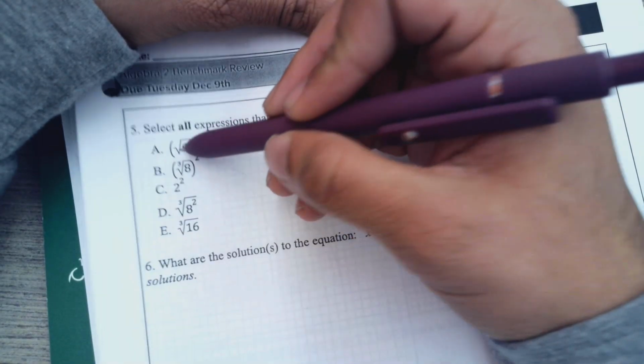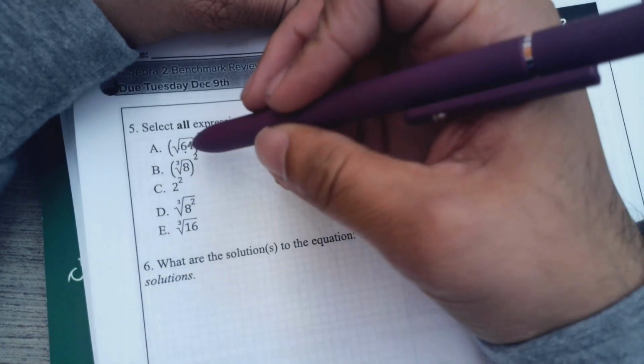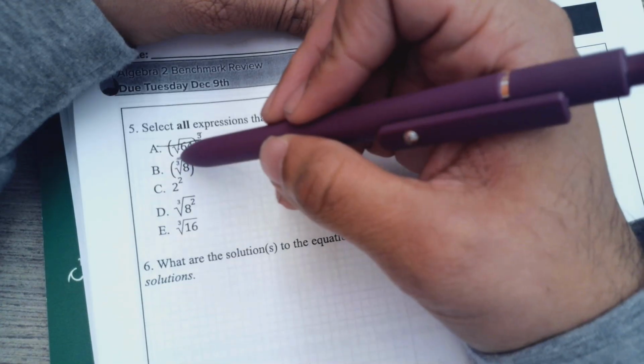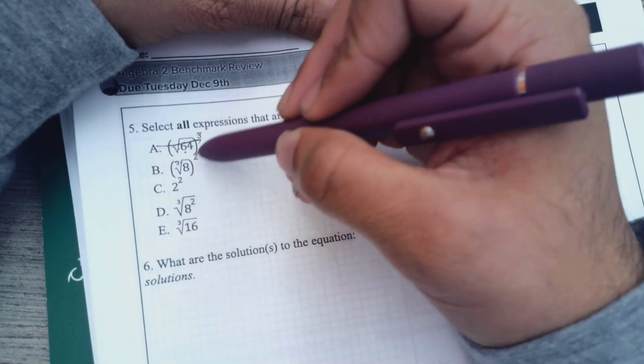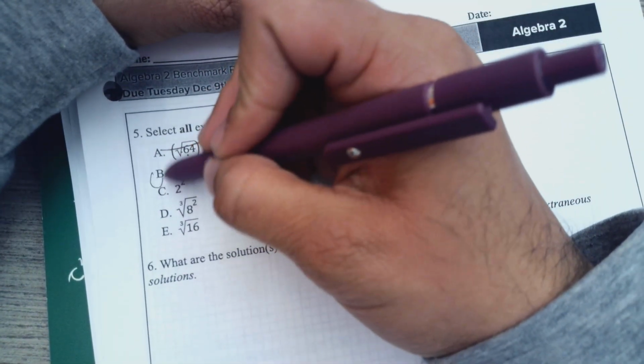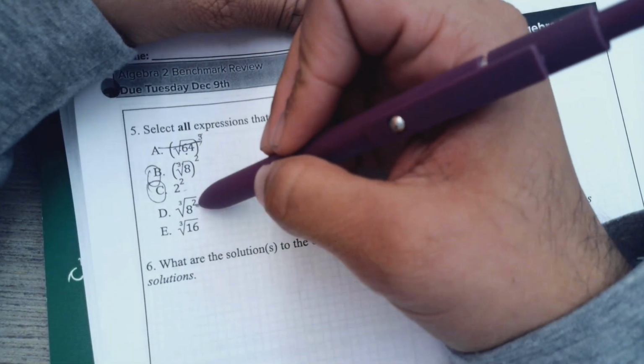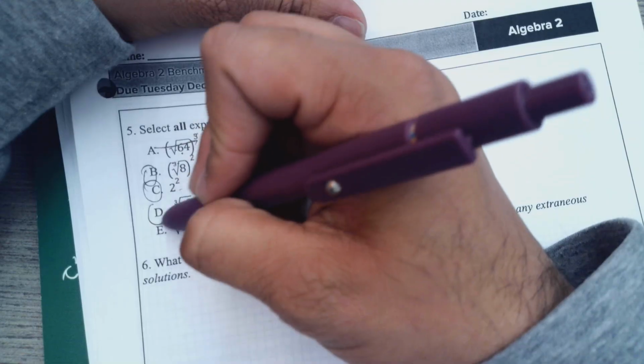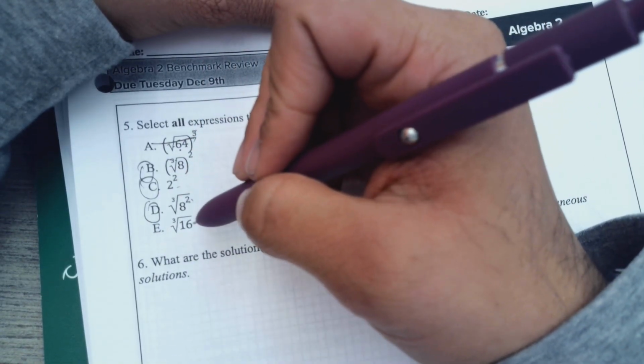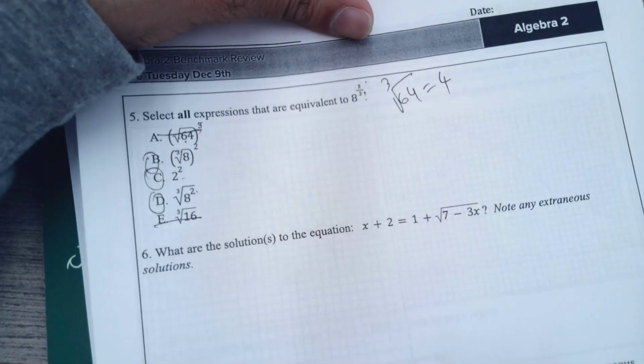Square root of 64 is 8. 8 cubed is not 4. This is not possible. Cube root of 8 is 2. 2 squared is 4. So B is one of them. 2 squared is 4, so that's also one of them. 8 squared is 64. Cube root of 64 is 4. So D is also one of them. Cube root of 16 is not 4, so it's not that.